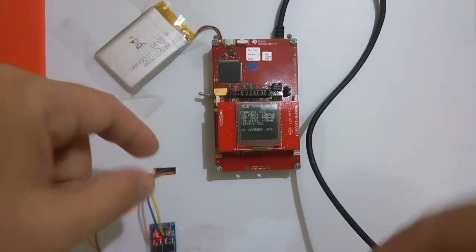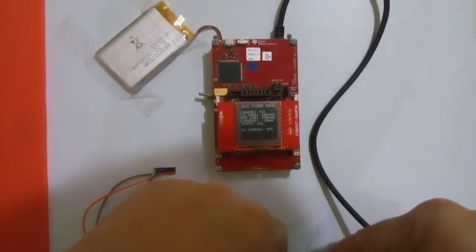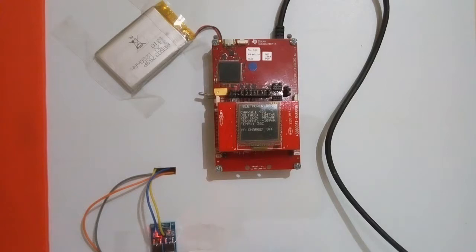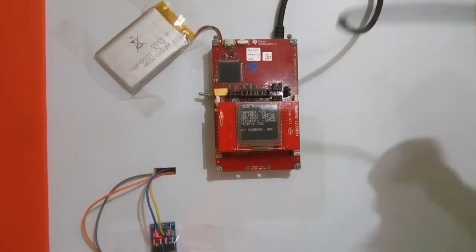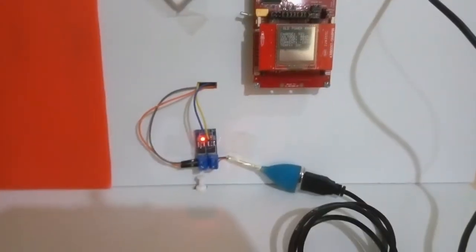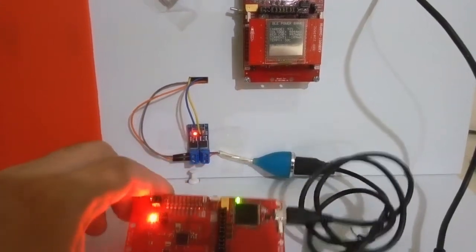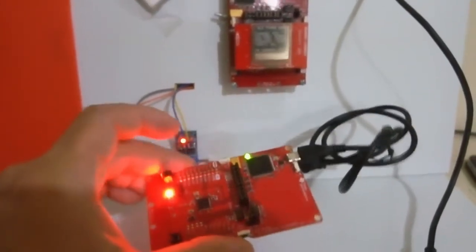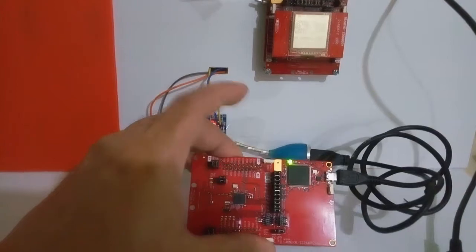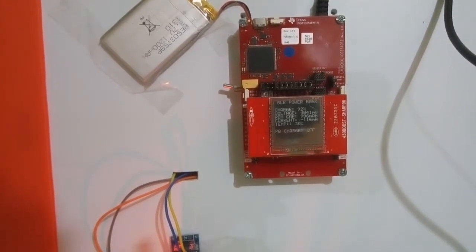Okay, so as you can see, this BLE power bank is not charging and the MOSFET board is switched on. So this CC2640 launchpad is powered on, and it runs a basic program by turning on the LED, and it's consuming 115 milliampere. Okay.